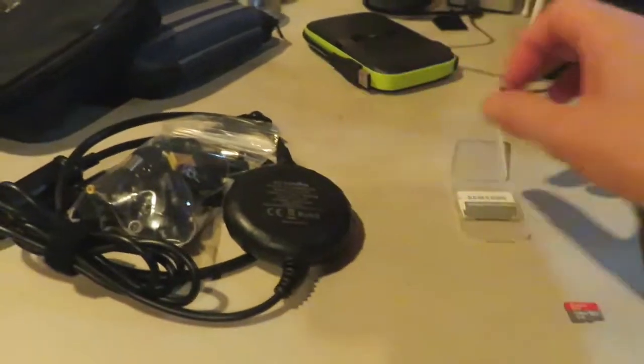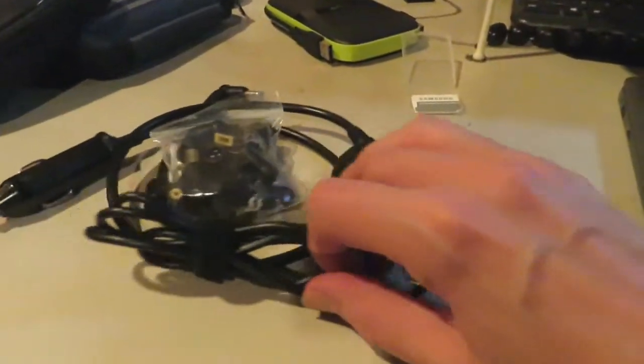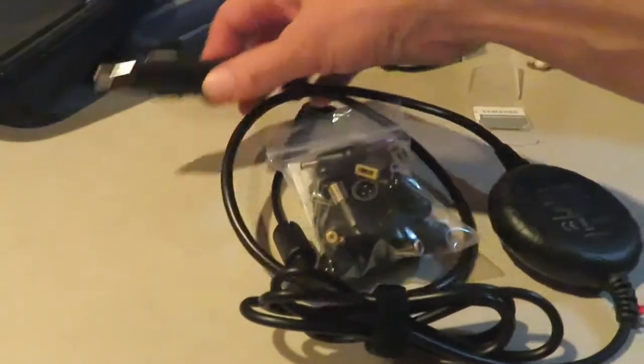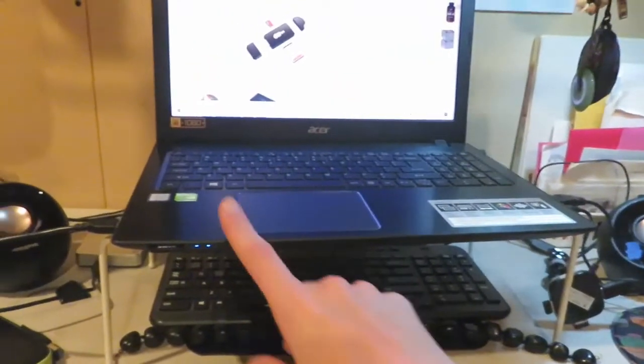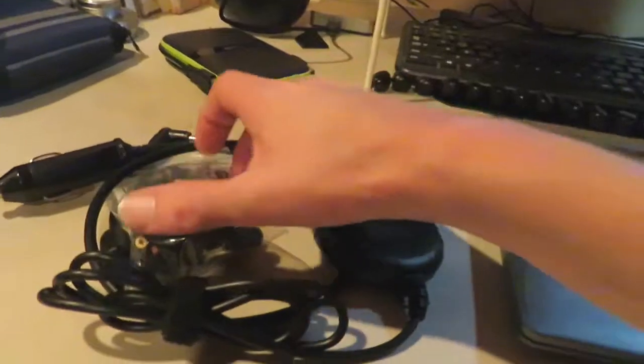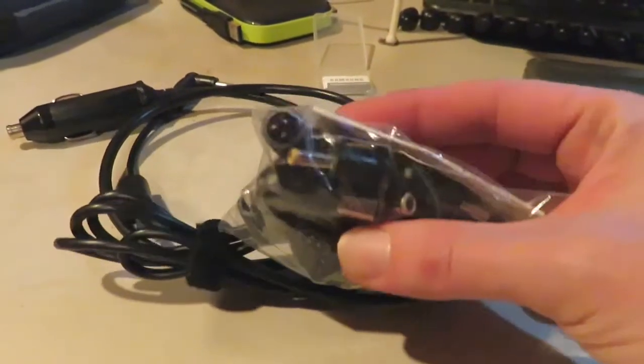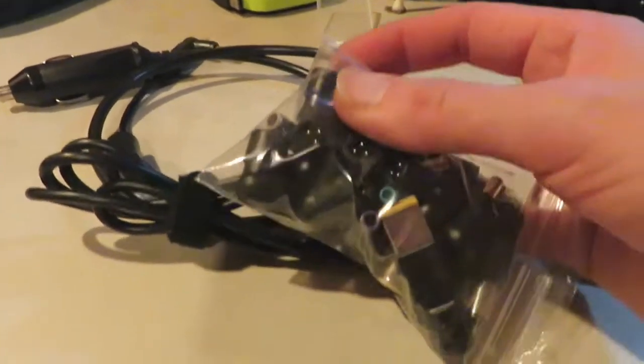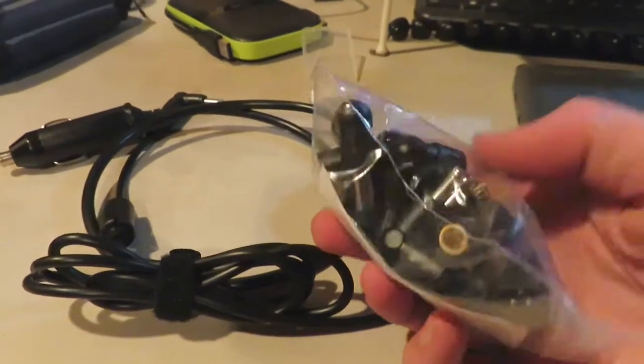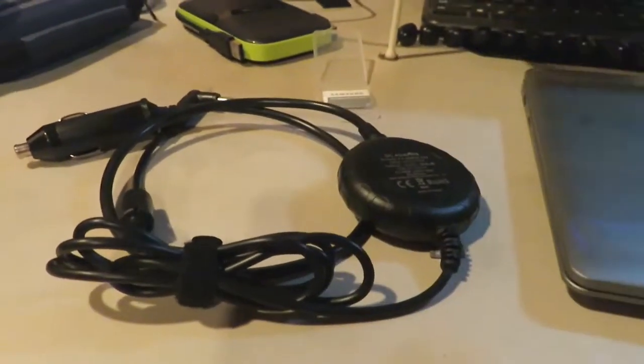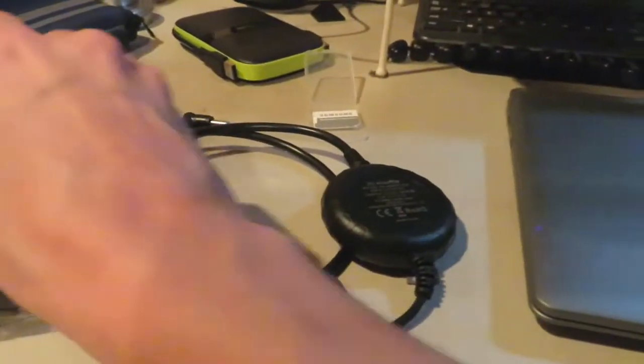Oh, and I was able to find a DC adapter for my Acer, and almost all these bigger computers you can use this adapter, and there's like dozens of different tips in there to use with all these different computers. But unfortunately I can't use this with this computer.